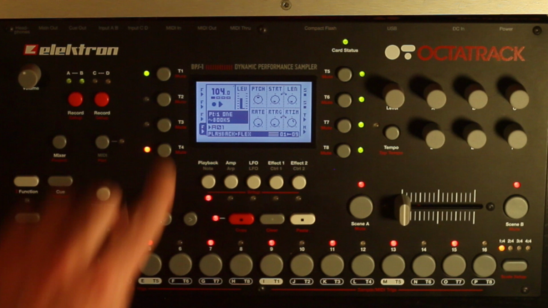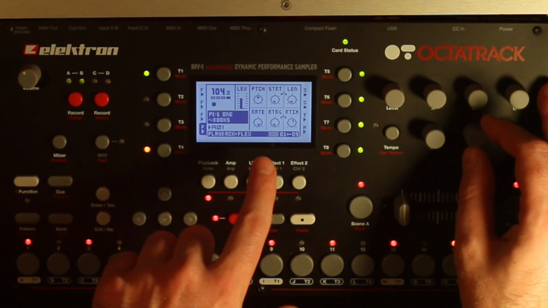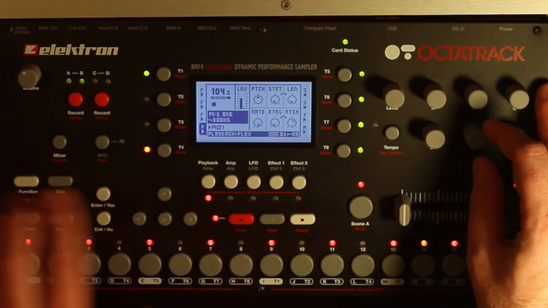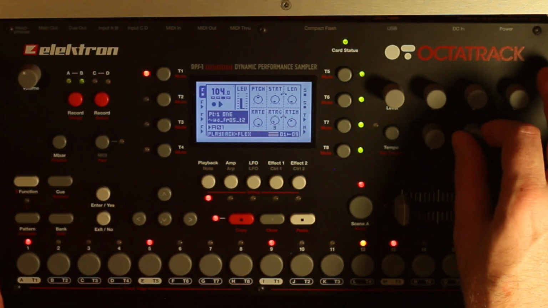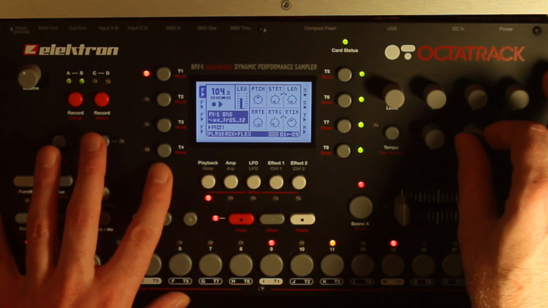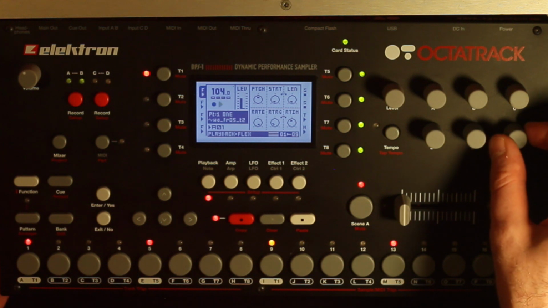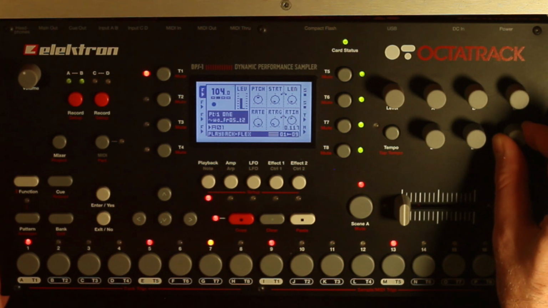So let's start with this, and the most basic function of the Octatrack that you can use to achieve glitch effects is obviously the retrigger function and the retime function here on the playback page. So first of all, you can just add some retrigger and that's what you get. And retime, yeah. Alright, so in and of itself, this is not very creative.